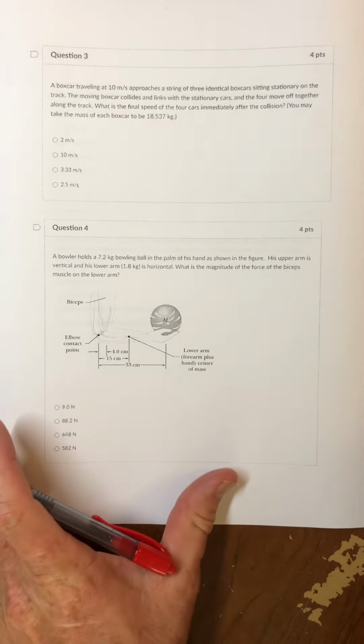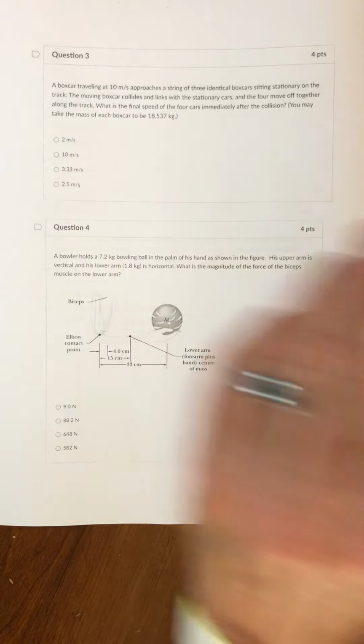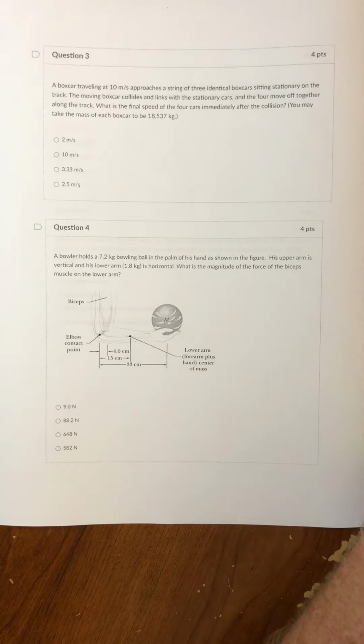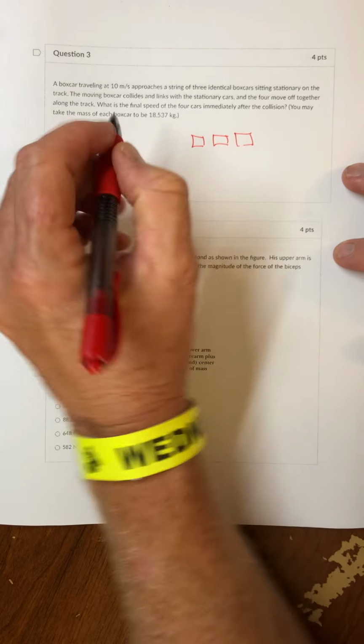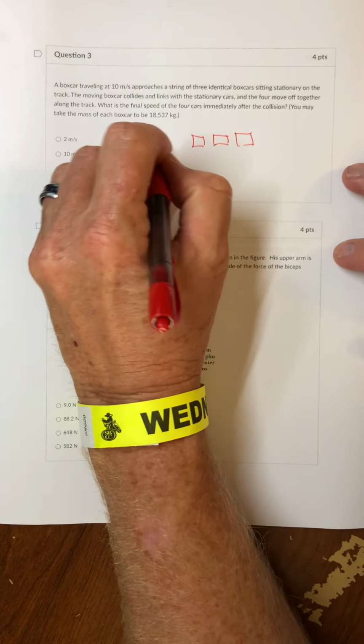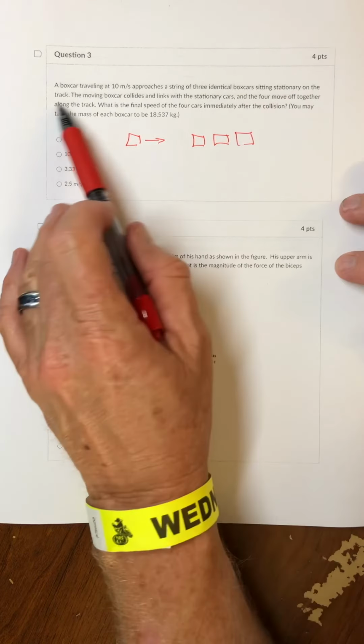Moving on to question 3. It says a boxcar traveling at 10 meters per second approaches a string of 3 identical ones. 1, 2, 3, and we've got 1 that's moving. These are sitting stationary on the track.